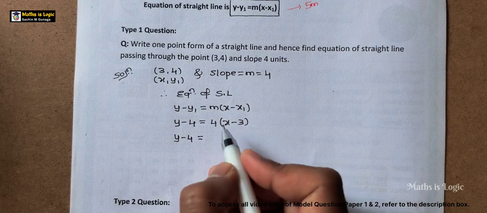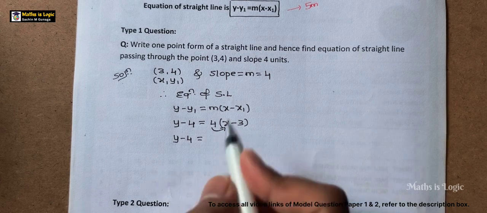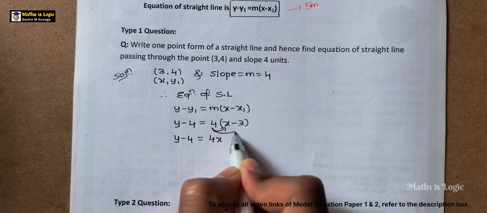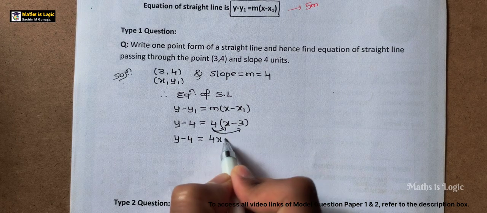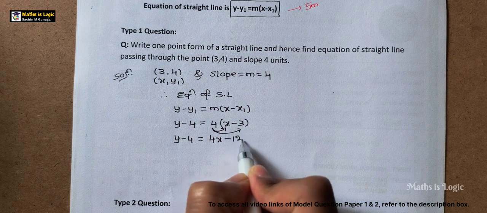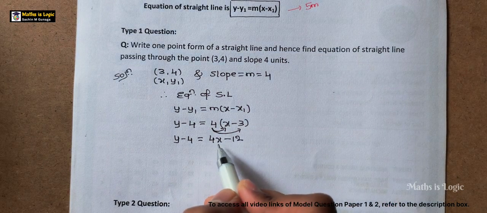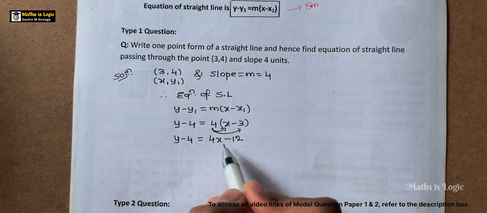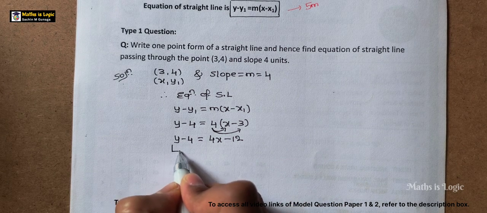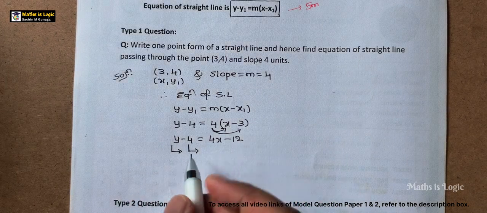In the right hand side we need to open the bracket. First multiply these two, 4 into x is 4x. Next these two, plus into minus is minus, 4 into 3, 12. After opening the bracket, check whether x contains a positive sign or negative sign. Here x already has a positive sign, because of that shift plus y and minus 4 to the right hand side.